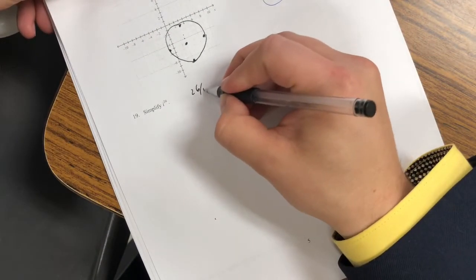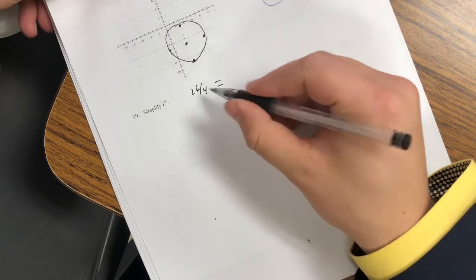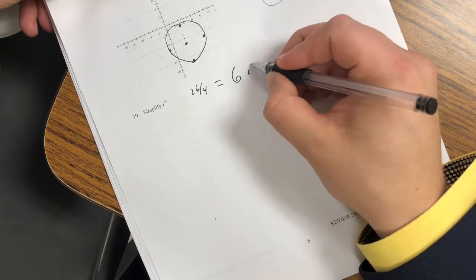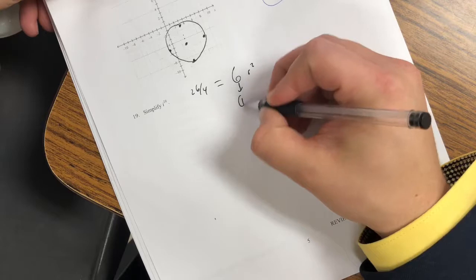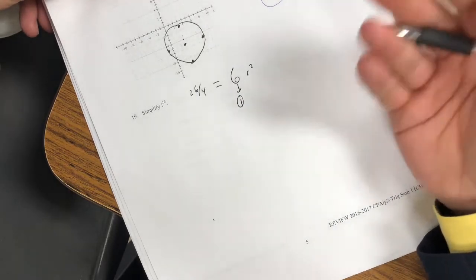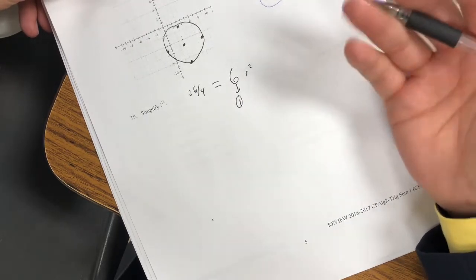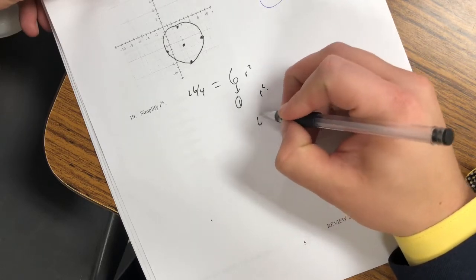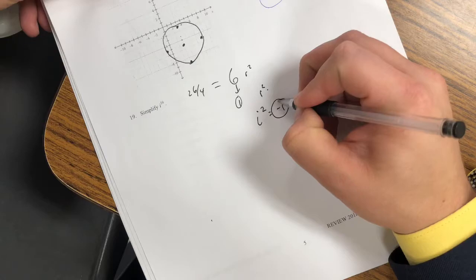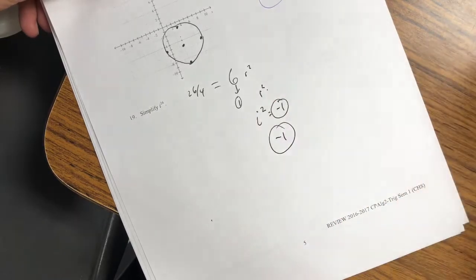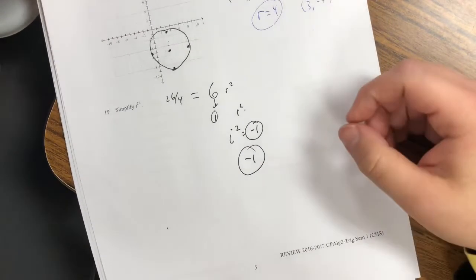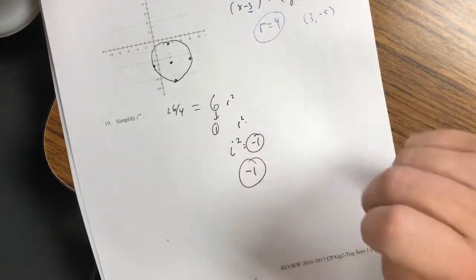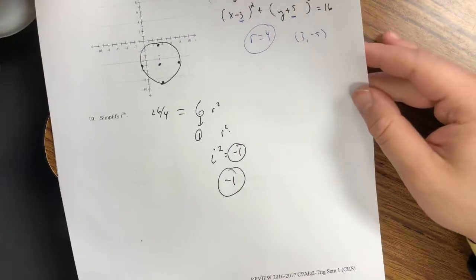Simplifying i to the 26. So I like doing this. What's 26 divided by 4? Well, that's 6 with the remainder 2. So that means this is going to be 1. 6 times 1. It's i to the 4th 6 times. That's just 1. And then the remainder of 2 means i squared, which is negative 1. So i to the 26th is negative 1. I like to make as many groups of 4 as I can and then look at the remainder to tell me what to do.